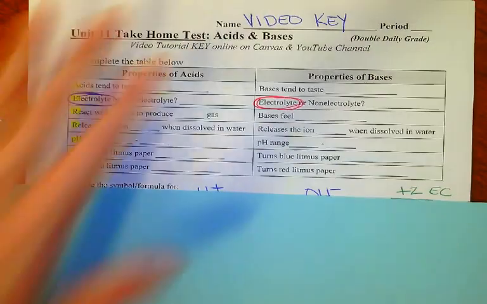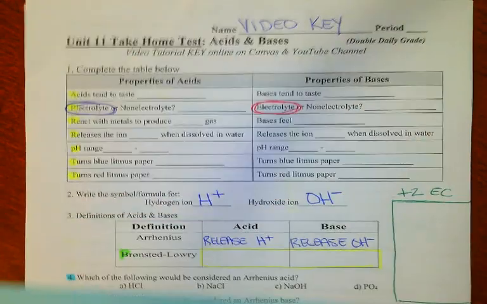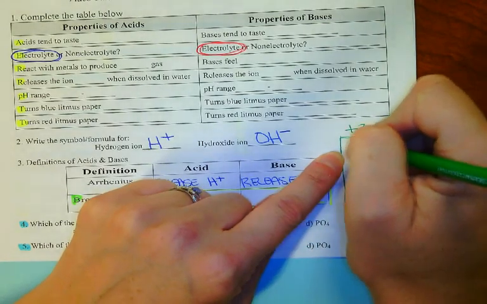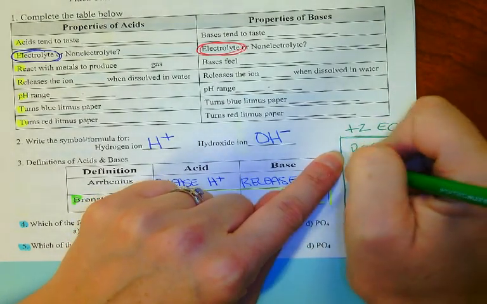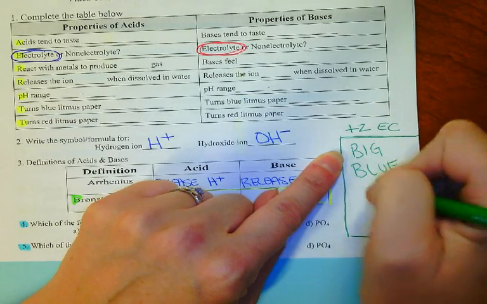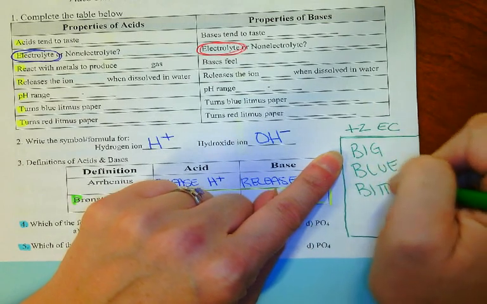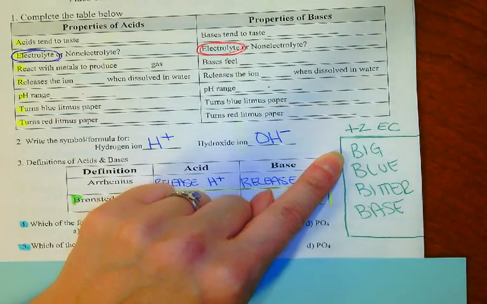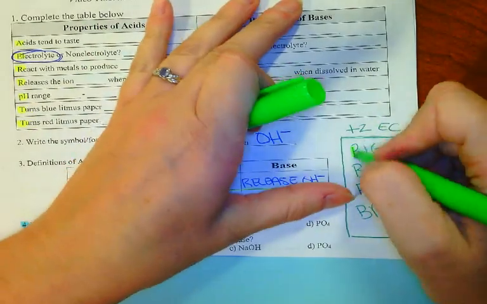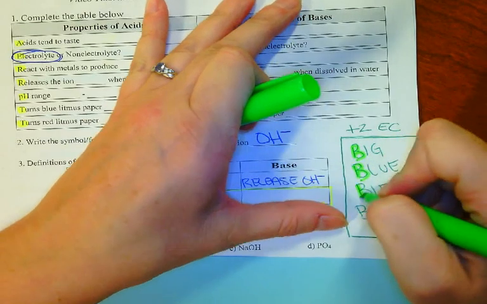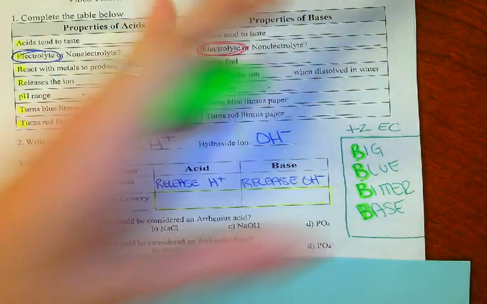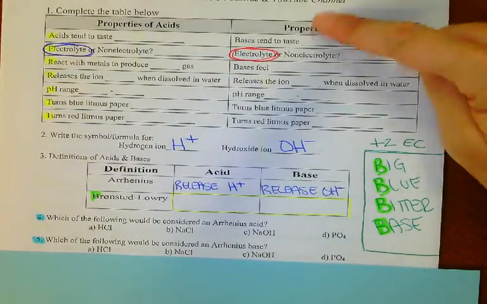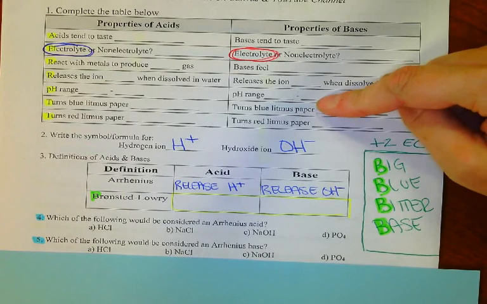First thing, I'm going to offer you some extra credit for watching. Right here, I want you to write big blue bitter base. So those are my buzzwords. Big blue bitter base. That's how I remember the properties of bases. That should help you fill out this side on your own for bases.